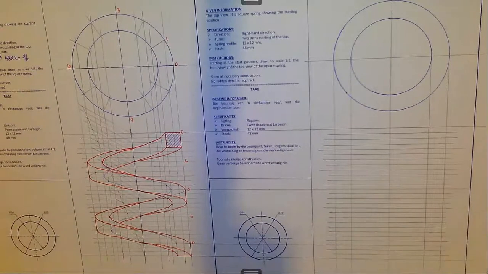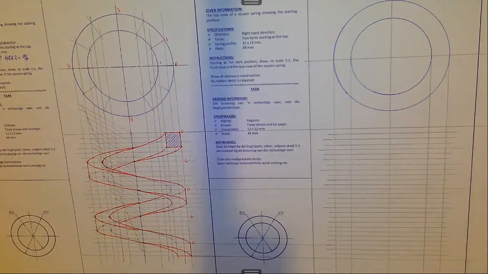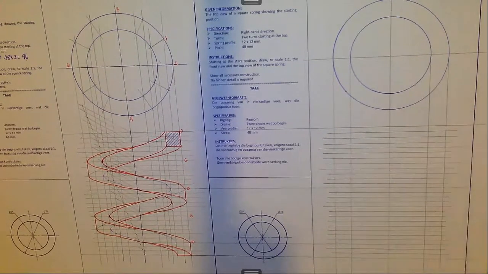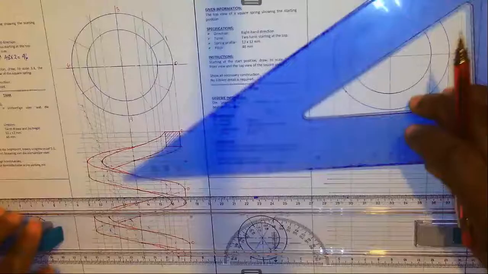There you go. Right. So the same divisions which are here, I've transferred them to this side. Right. Then the other thing is also to divide the top view into 12 equal parts.